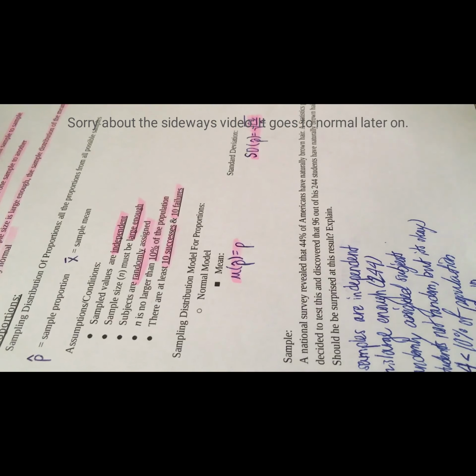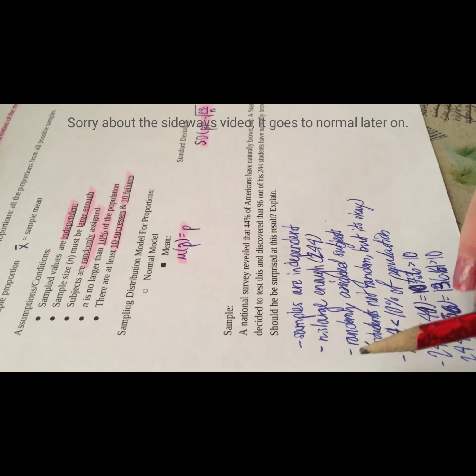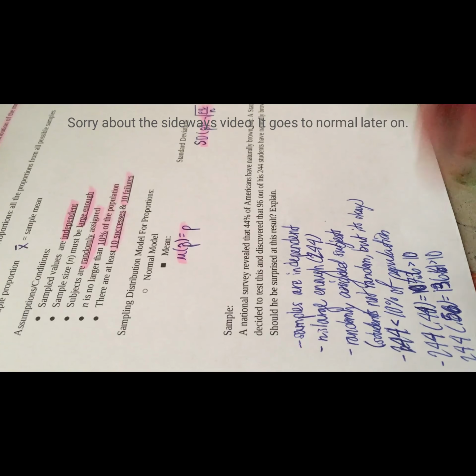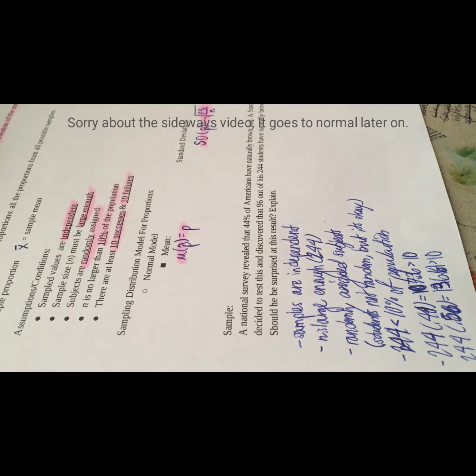A sample problem would go somewhat like this. A national survey revealed that 44% of Americans have naturally brown hair. A statistics professor decided to test this and discovered that 96 out of his 244 students have naturally brown hair. Should he be surprised at this result? Explain. Now, I already did the conditions for us. So the samples are independent, and the sample size is large enough as it's 244 students. The subjects are somewhat randomly assigned, as the students are not actually randomly assigned, but it's okay because we know that.